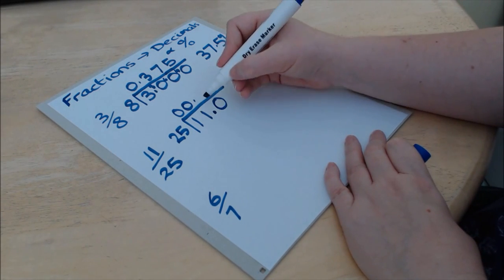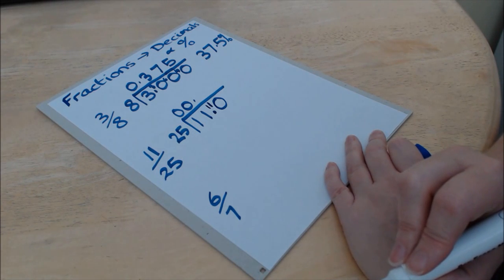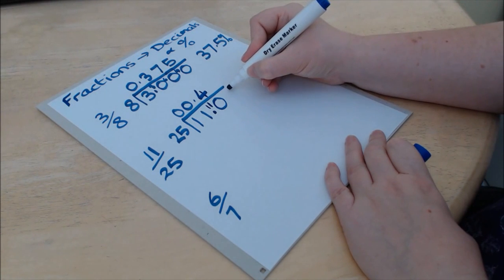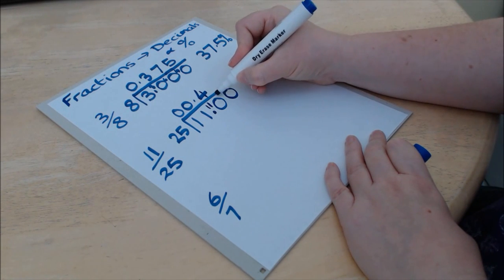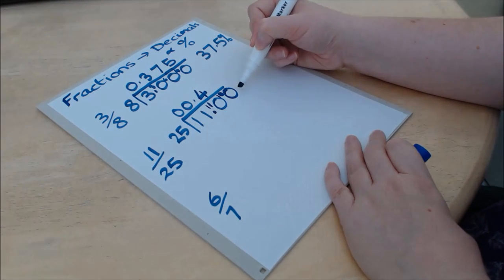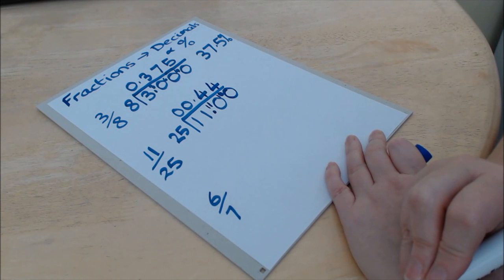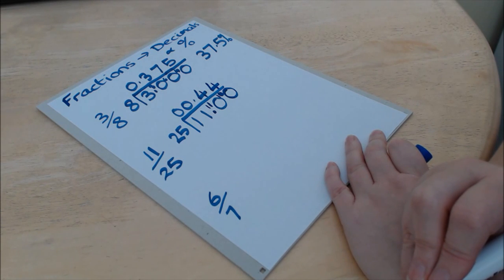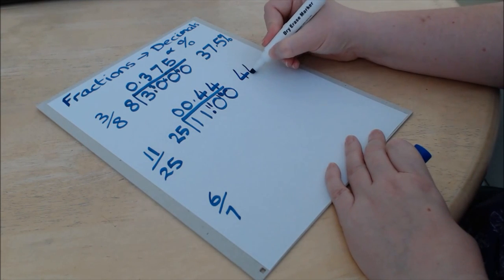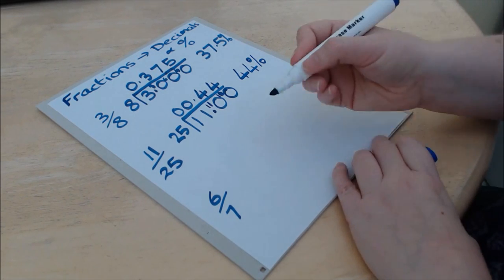So we've got 11 left over here, so we're now looking at 25 into 110. So that goes 4 times. 4 25s are 100. So that means I've got 10 left over. So 25s into 100 goes 4 exactly. So 11/25 is 0.44, and as a percentage, multiply by 100 and we will get 44%.